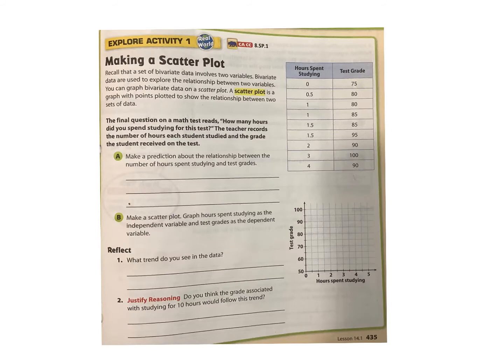So let's say we have a math test coming up, and several people study for a certain amount of hours, and then we look at their test grade. How many hours did you spend studying for this test? Which could be a question I ask. And then the teacher records the number of hours each student studied and the grade the student received on the test. And before we go even looking at the data, what prediction can we make about the relationship between the number of hours spent studying and the test grades? You might make the prediction that those who studied more did better on the test, maybe.